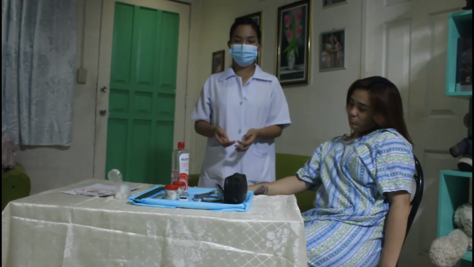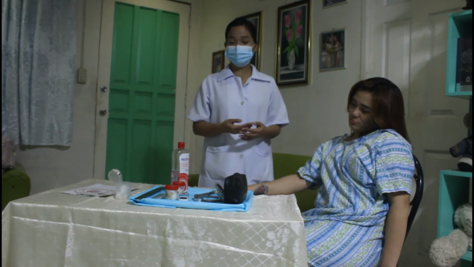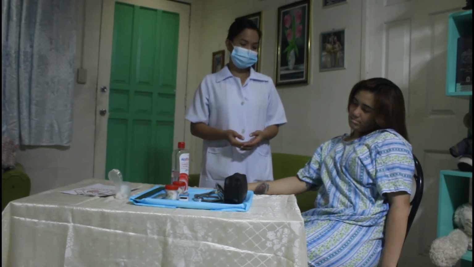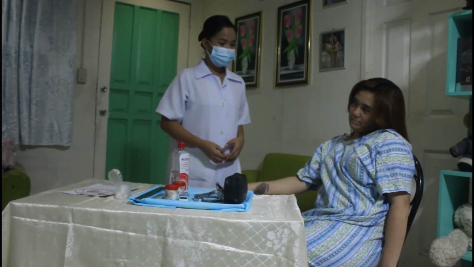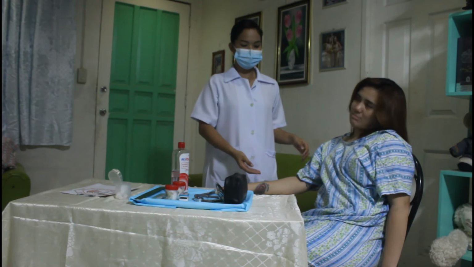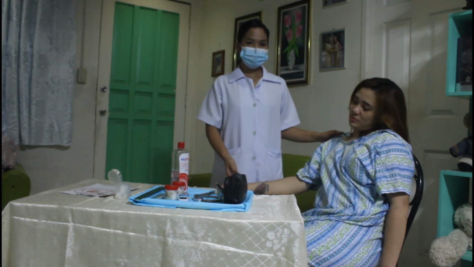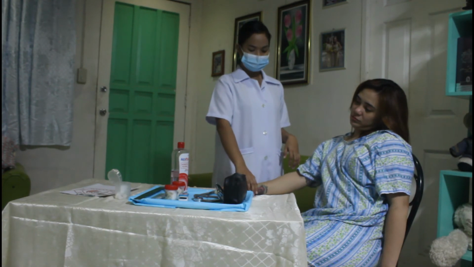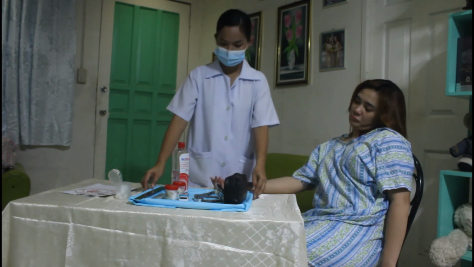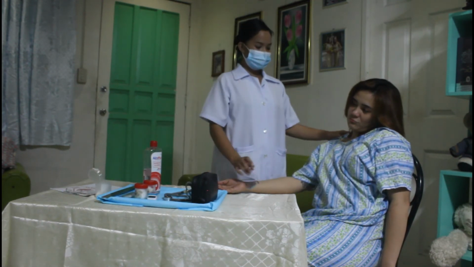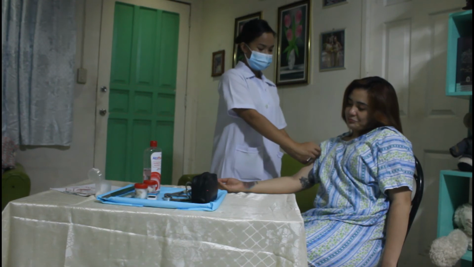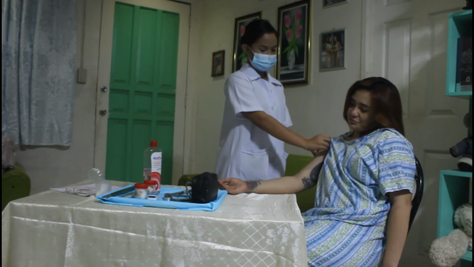So once we're done with getting her oxygen saturation, then we now proceed to the last vital sign taking, which is the blood pressure of our client. So we position our client in a comfortable position, which is sitting position, with her forearm at heart level or at a relaxed position, then turn palm up. Then we pull up the sleeves of our client to provide privacy to her arm.